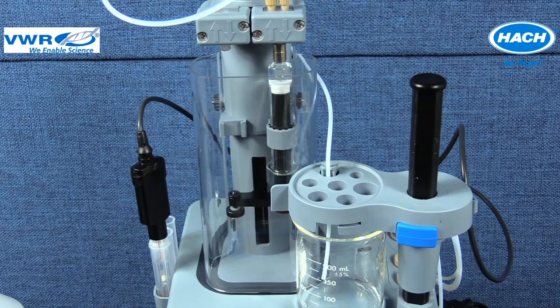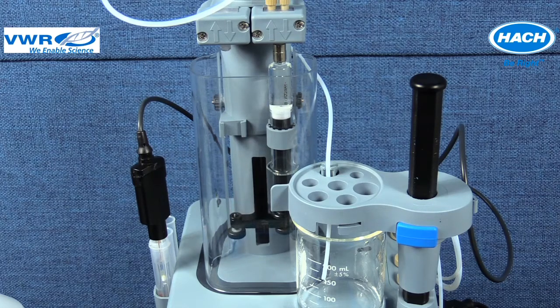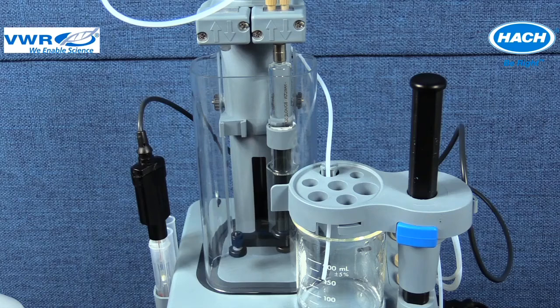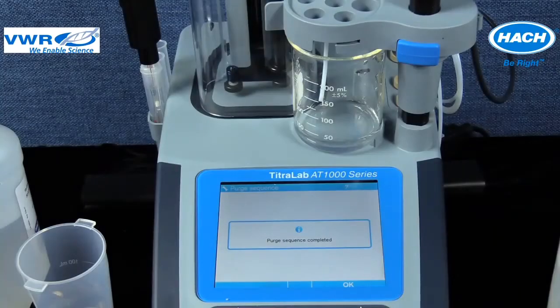If there were 2 syringes connected, the internal valve in the other syringe position is closed, and the titrant solution would only fill the syringe and flow back to the titrant bottle. The closed valve would prohibit the solution in the syringe from dispensing into the sample beaker. After purge selection is complete, select OK and then exit out of the purge menu and return to the home screen.